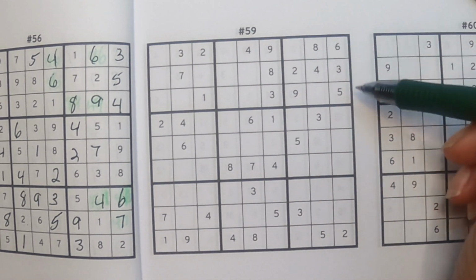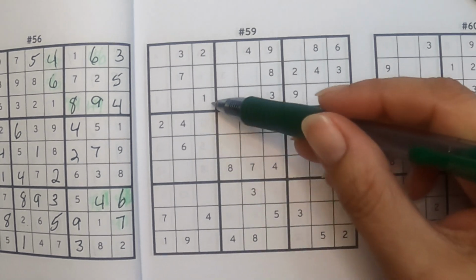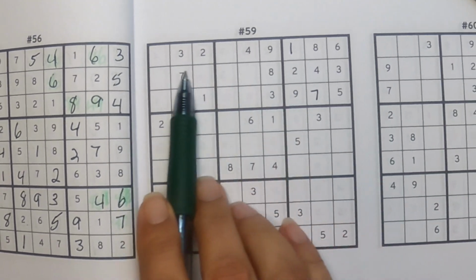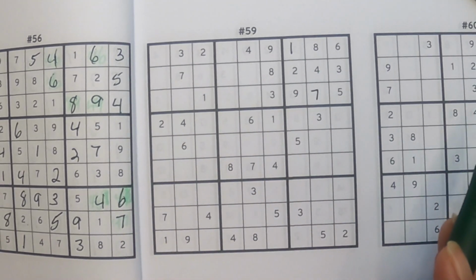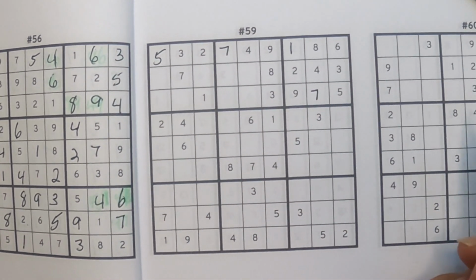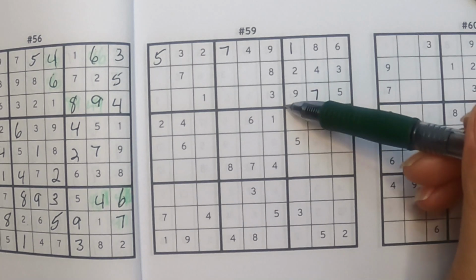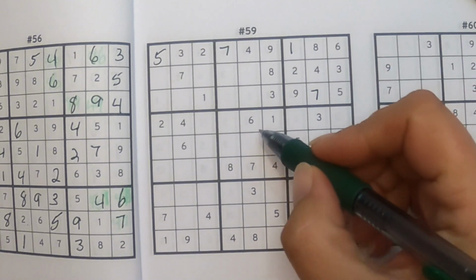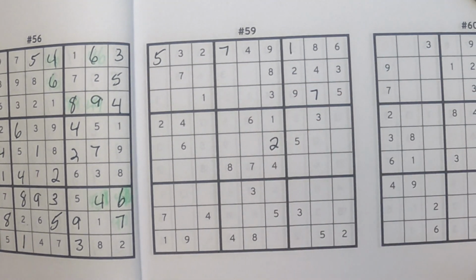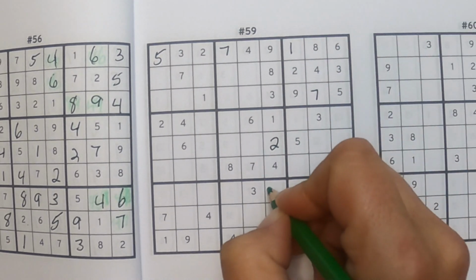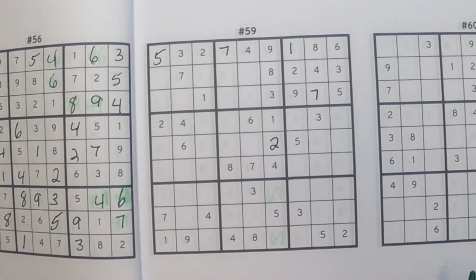If we start with this box, we're missing 1 and 7. We've got a 1 here, so 7, 1. For this top row, we're missing 5 and 7. We've got a 7 here, so 5, 7. We look at this column, we're missing 2, 6, and 7. We've got a 6 and 7 here, so this is our 2. I don't see any other help. So 6, 7, 6, 7.